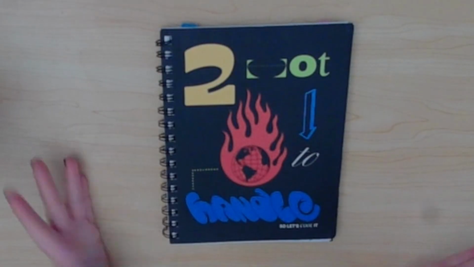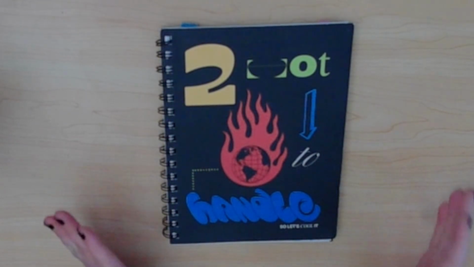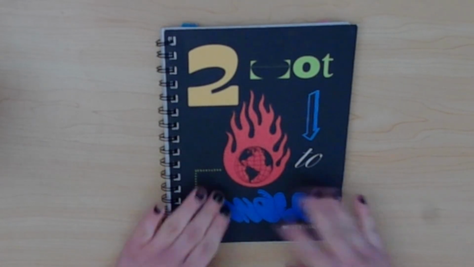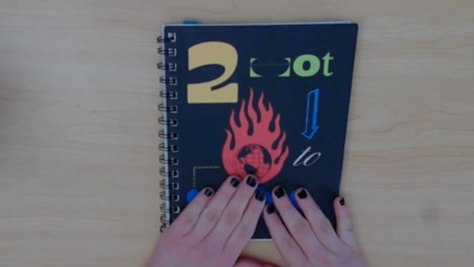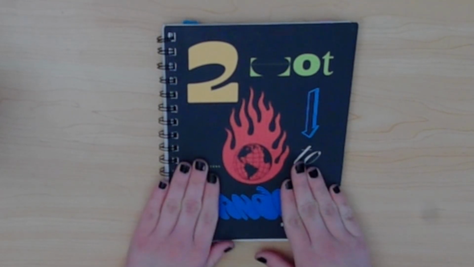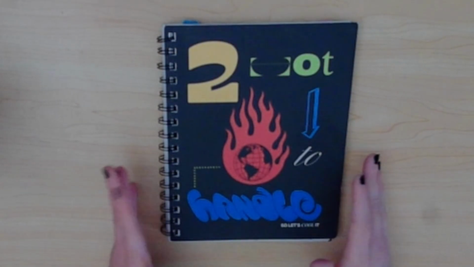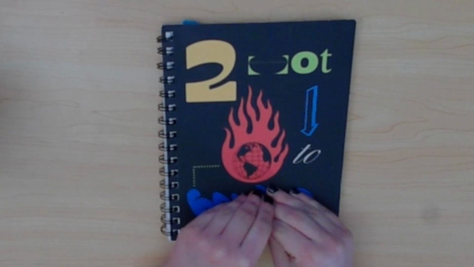Now, this is a silly notebook, the cover says too hot to handle, so let's cool it. I got this at Typo in Australia, so if you want a similar notebook, that's where I got it. This is my gaming notebook, specifically gaming, but I really only use it for Minecraft at the moment. I use this for any little code, any notes, any names, anything. Planning builds, lists. This is literally everything I ever need for a video game in one book.